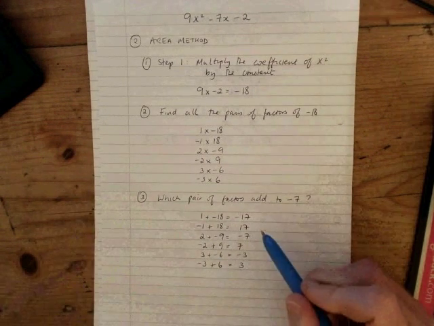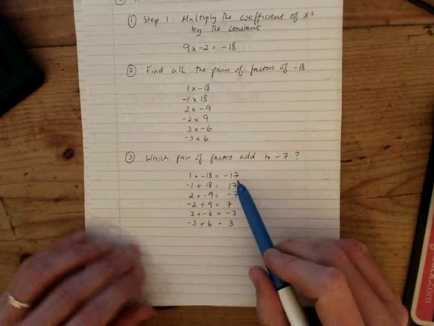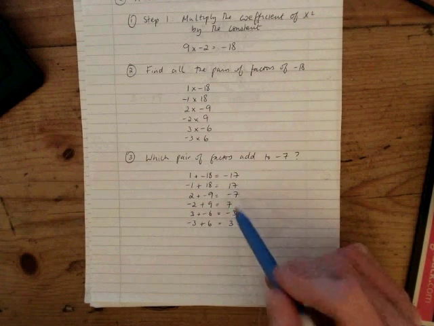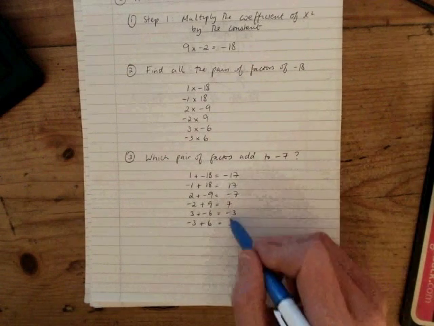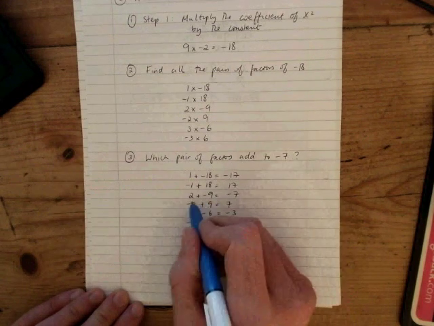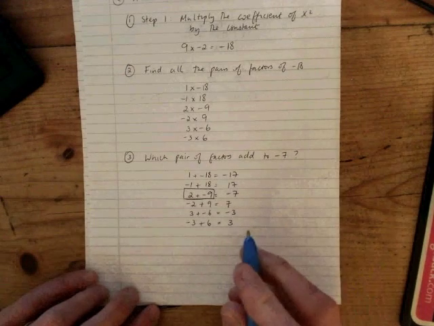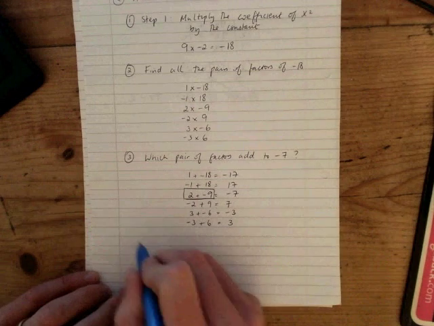Sometimes it can be beneficial to keep going all the way to the very end, because you might find two pairs that give you the same answer, or you might have made a mistake, and it's no harm going all the way to the end within reason. Then we check which of these pairs of factors added up to minus 7. This one here, 2 and minus 9. They're the pair of factors that we're going to take forward into step 4.